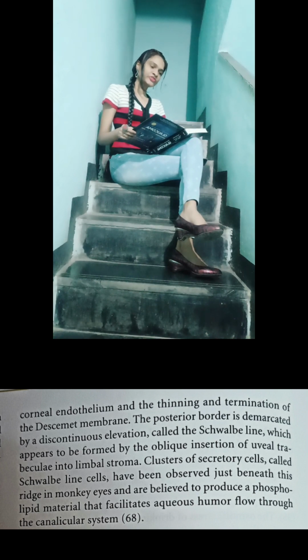Clusters of secretory cells called Schwalbe line cells have been observed just beneath this ridge in monkey eyes and are believed to produce a phospholipid material that facilitates aqueous humor flow through the canalicular system.